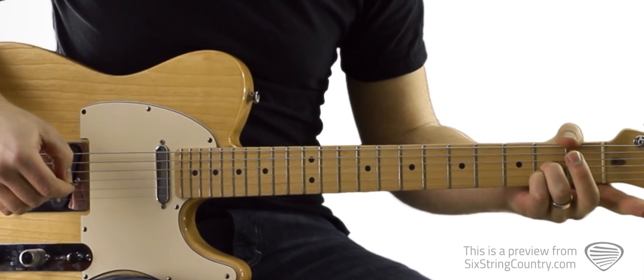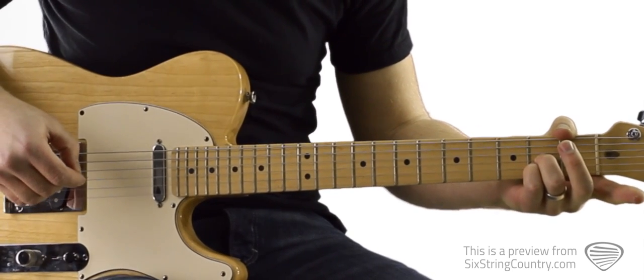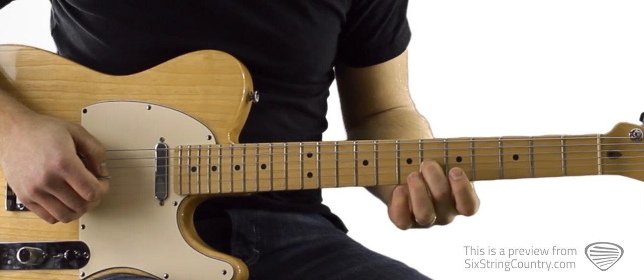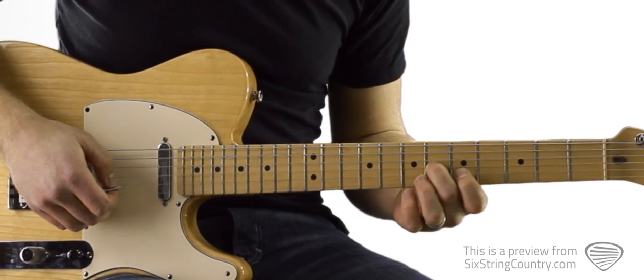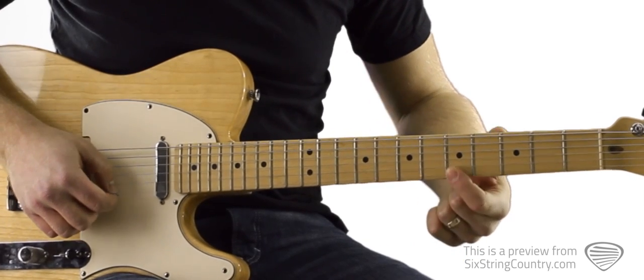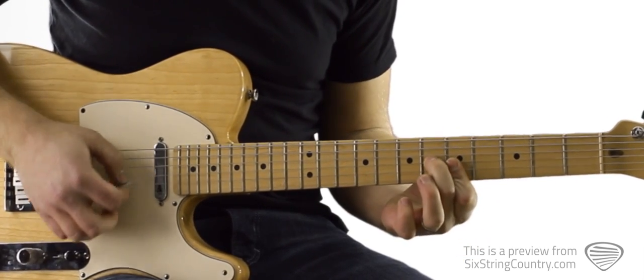The next one we need to find would be a first inversion. So we need to start on a C sharp note. Well, here's a C sharp note. It's the 6th fret of the G string. And then we need to find the 5th, which is an E. And there's an E. And then the root, which is an A. That's an A note.